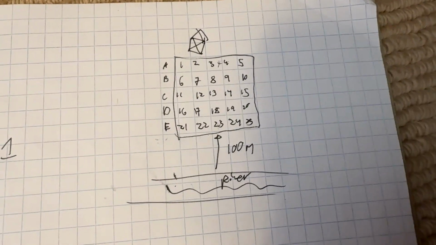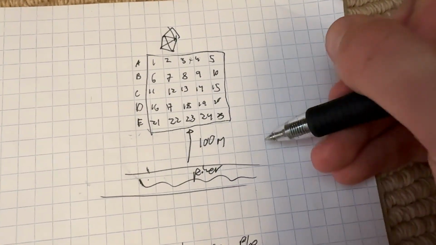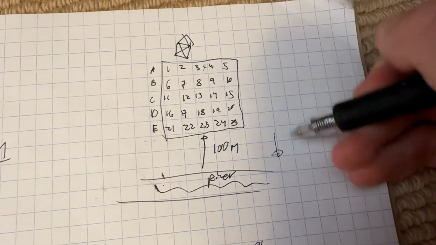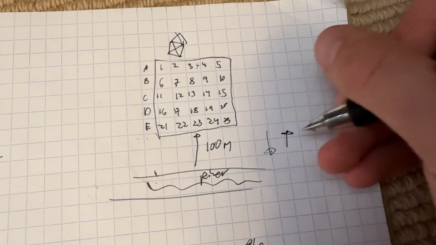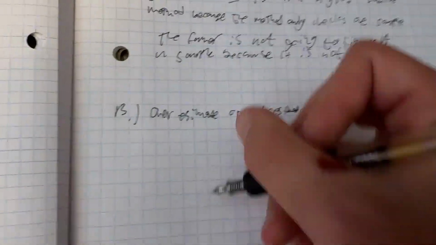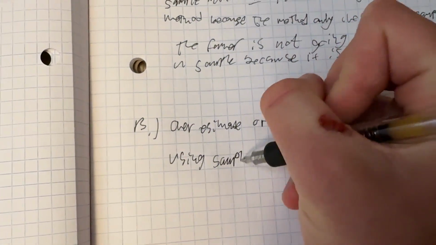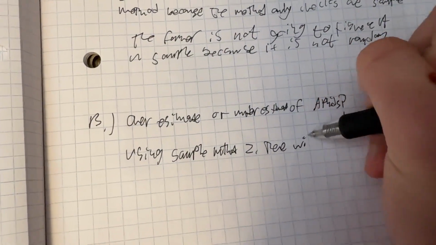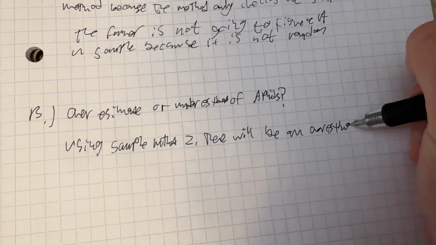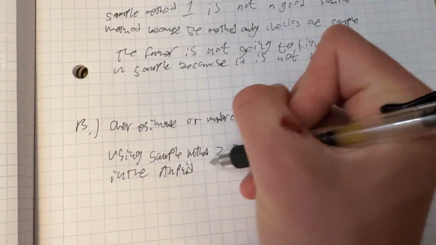The farmer's hypothesis is that the closer you are to the river, the more aphids you're going to see. So using sampling method 2, there will be an overestimate in the aphid count because of the proximity of the river.